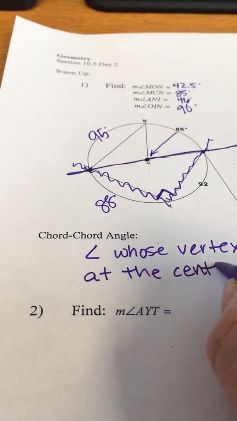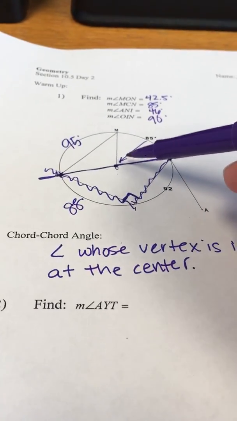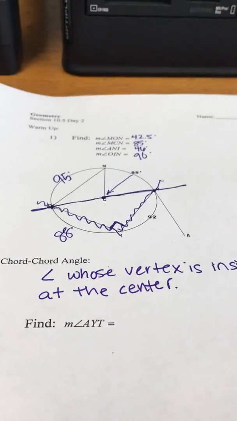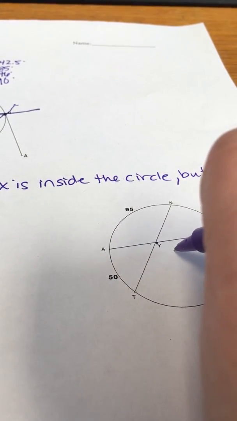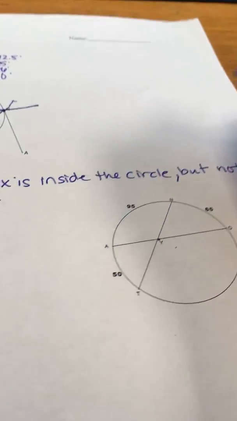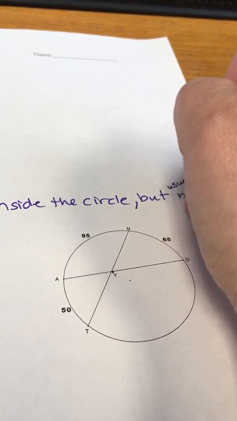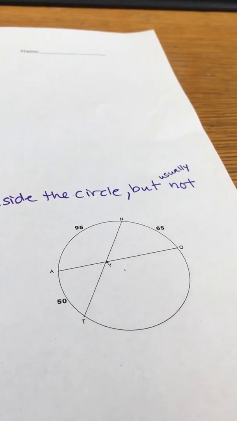Now, typically, you can have one that's at the center, but then we start automatically going back to the one up above where it's like at point C where you just take it in. So this is particularly helpful when you have it going inside the circle, but not at the center. So maybe I should put, but usually not at the center, even though it can be.